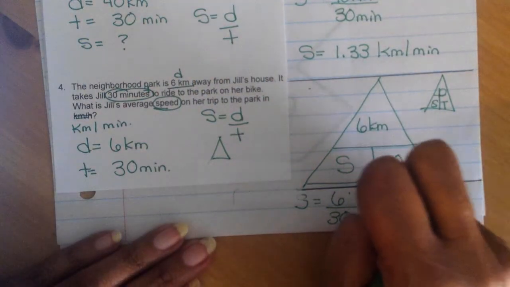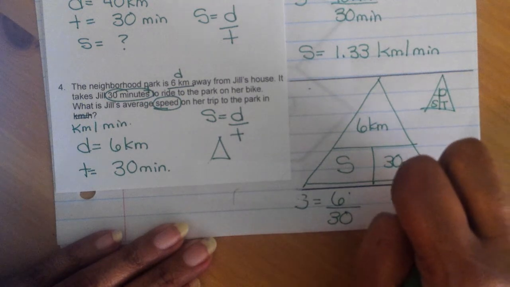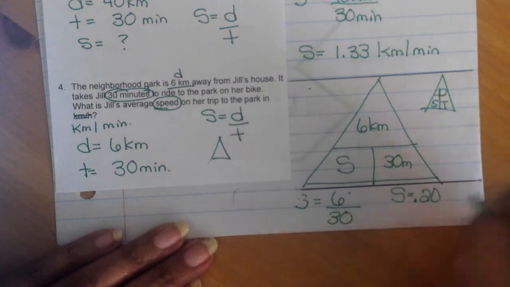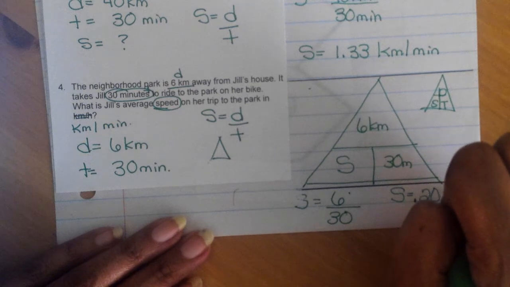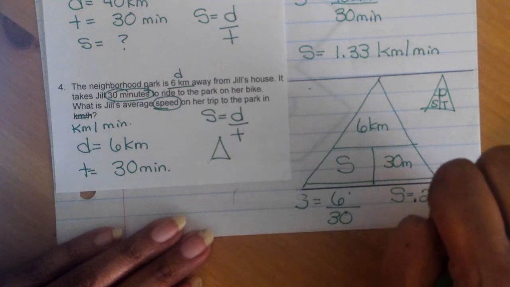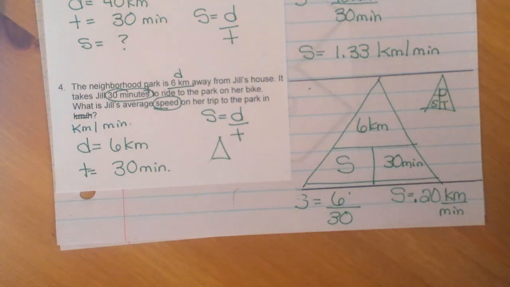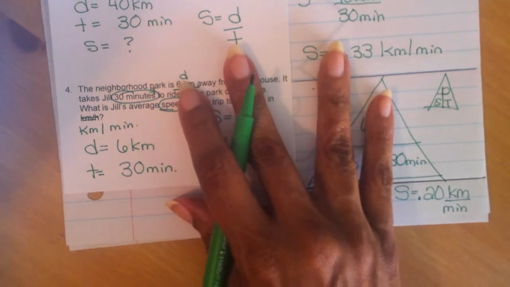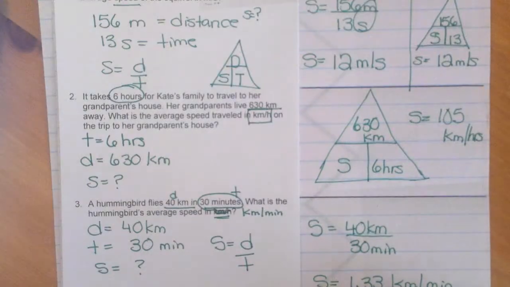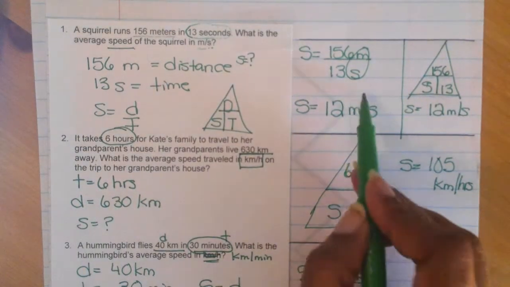So our speed is 0.20 kilometers per minute. Okay, and one thing I teach my students is it's always a good idea with all the math that you do to circle your answer.